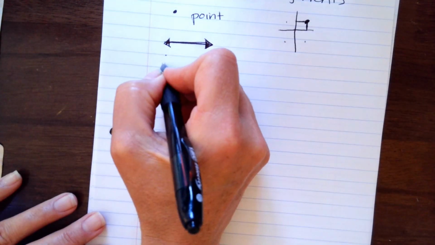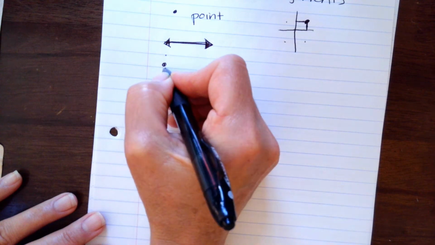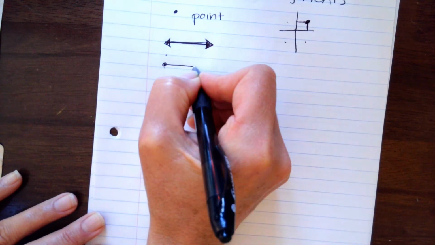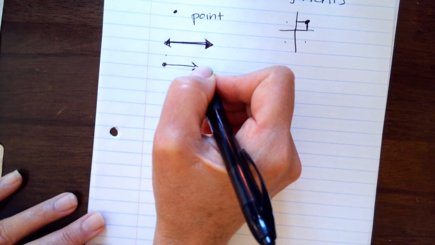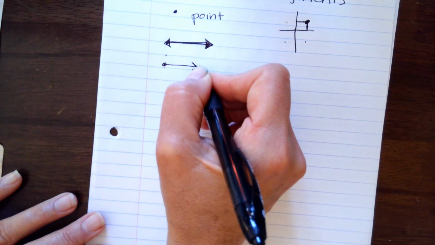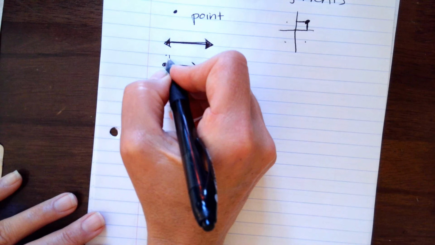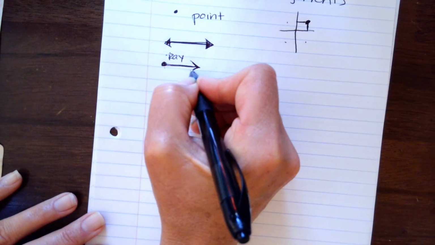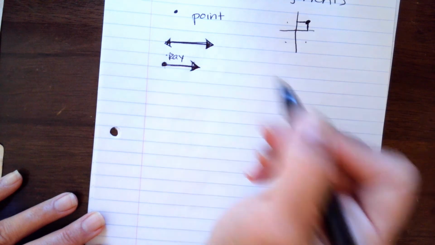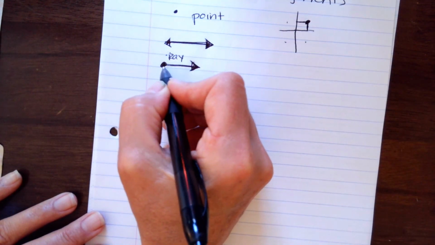A line segment has an end point right here, and then it only goes in one direction. Sorry, that is a ray. So it has a point and it goes all the way, however far it's going to go, but it has a definite starting position.